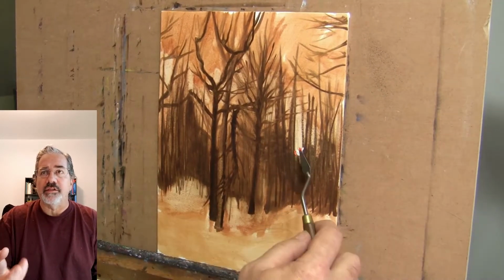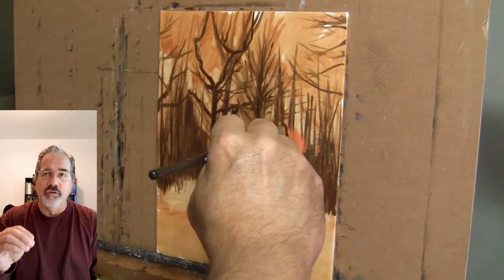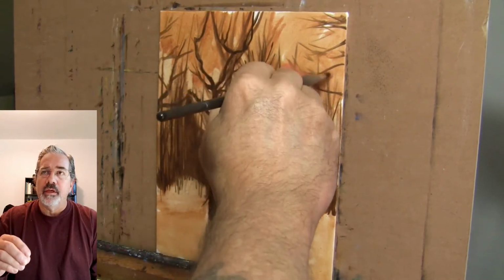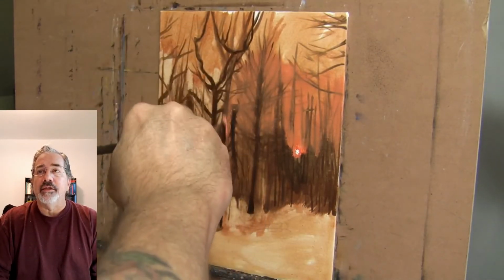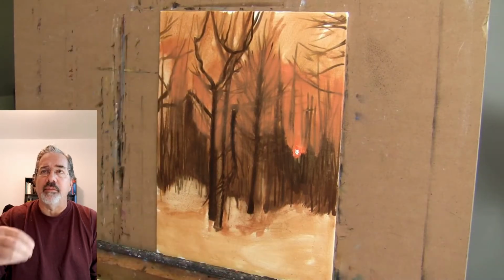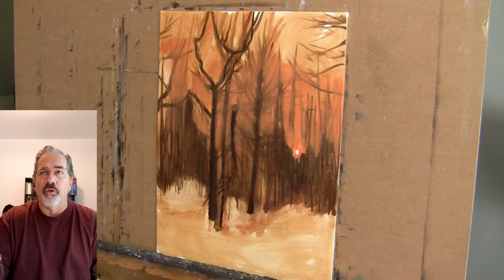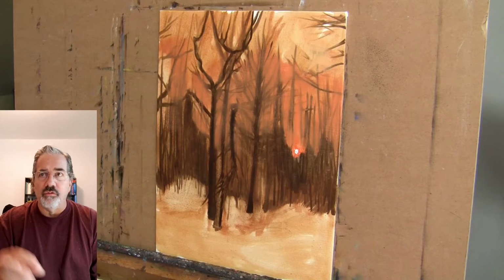So what I did here is I toned the canvas. I used burnt umber, some raw umber. The darker brown is the raw umber, and here I'm going in. I put in my darks. Now I'm going for my light area. I still have a focal point in this, and obviously that's going to be the sunset in the background, peering through the trees.